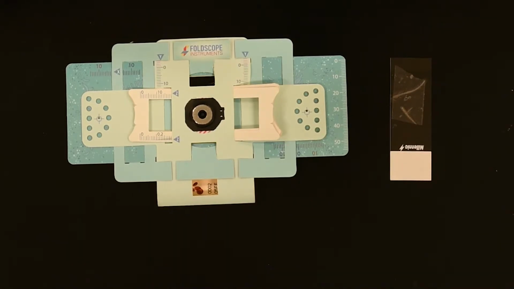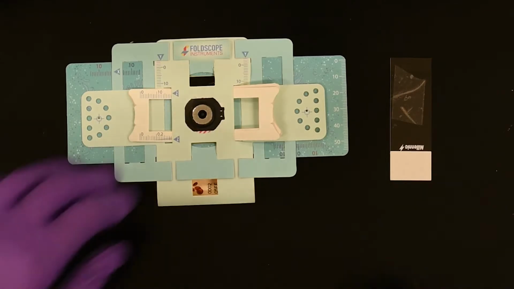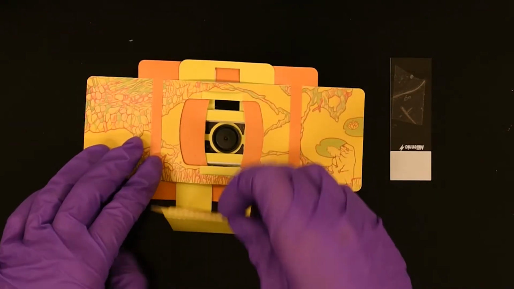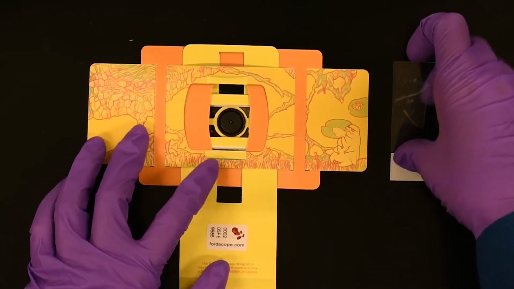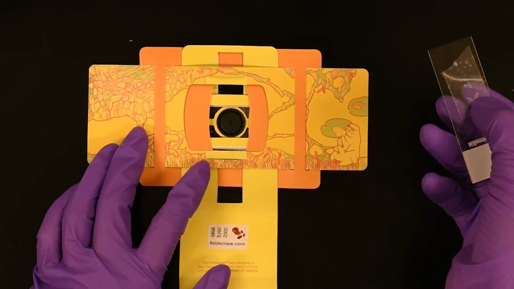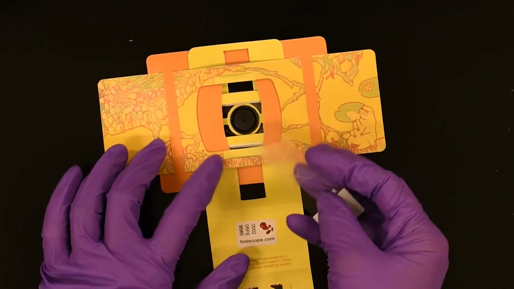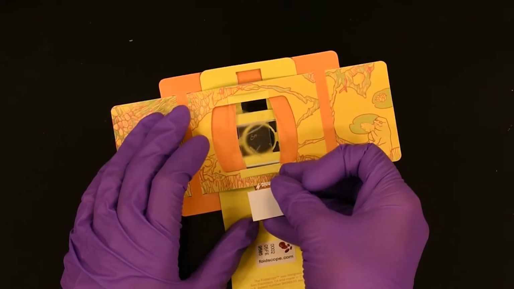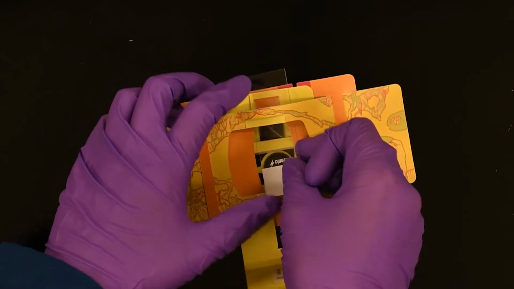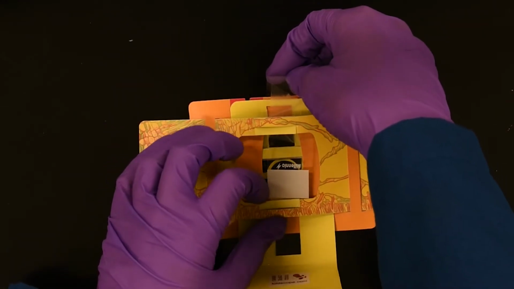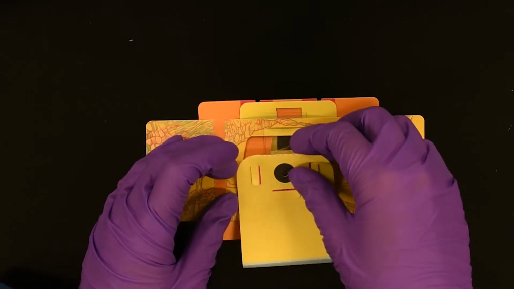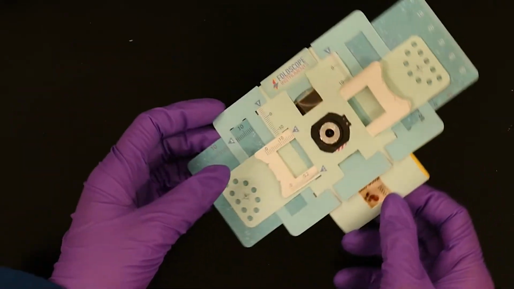To load your Foldscope, we are going to take our prepared feather slide and flip the Foldscope over so that we can see the back panel and open that panel. Take the slide with your feathers on it and flip it so the tape side is down and toward the Foldscope, and slide it into the slot. Make sure to center it over the lens. After it's loaded, close the slide up and flip the sample over.